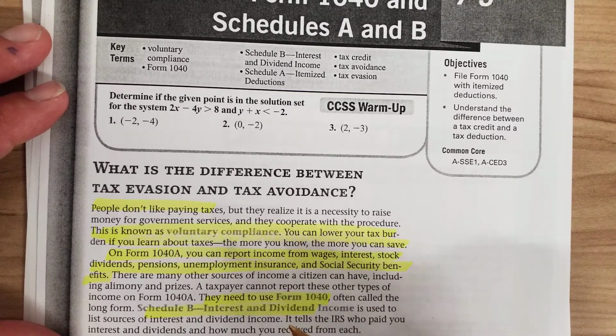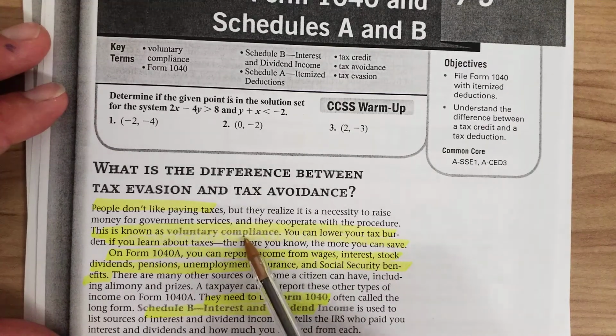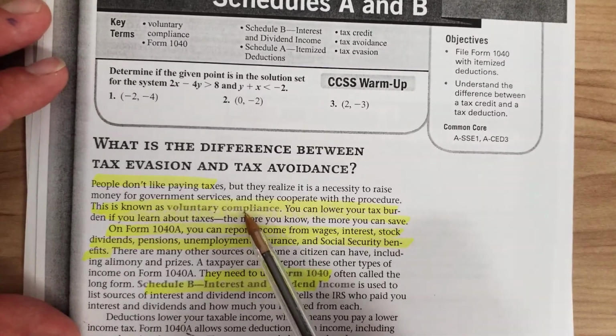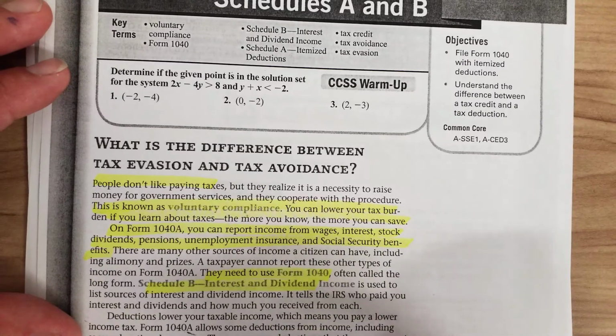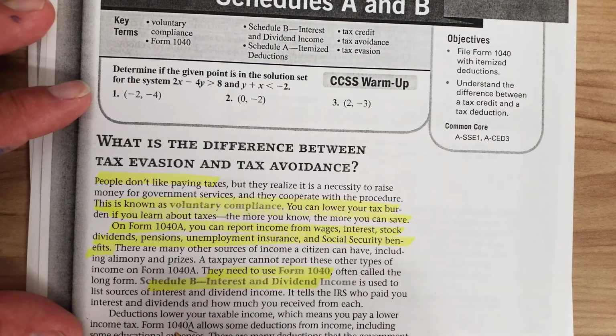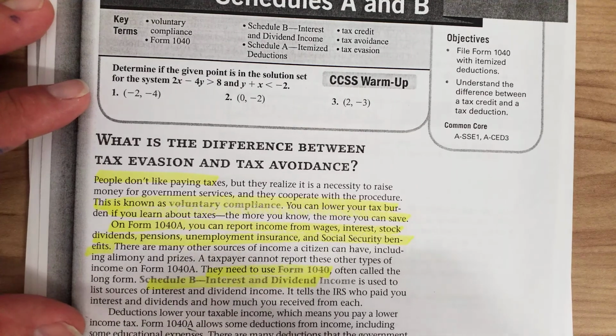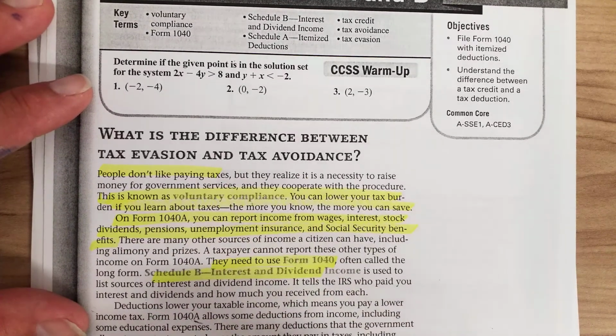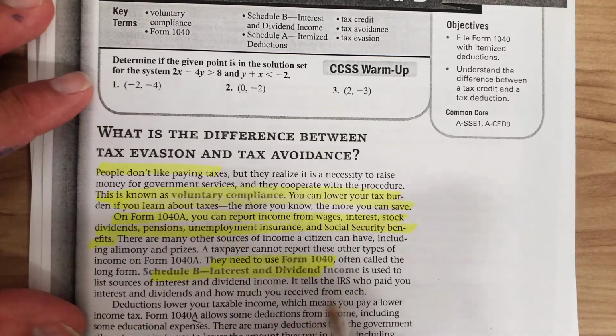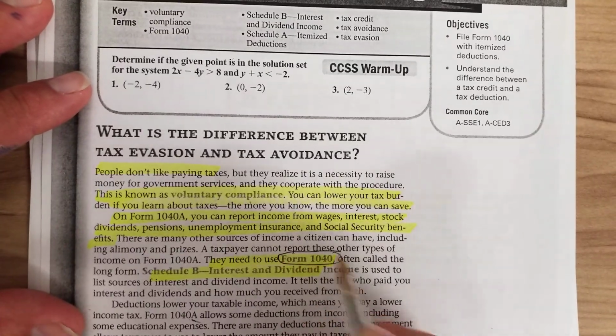People don't like paying taxes. It's voluntary, and if you don't pay your taxes, then the IRS comes after you, and there are ramifications and consequences if you do not pay your taxes. So when you have income other than wages, like dividends or interest or pension income, unemployment income, Social Security benefits, when you receive income other than your regular wages and salary, then a lot of times you need to use this IRS Form 1040. Okay.